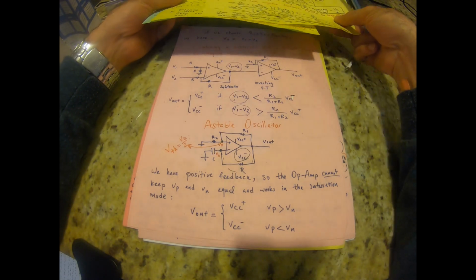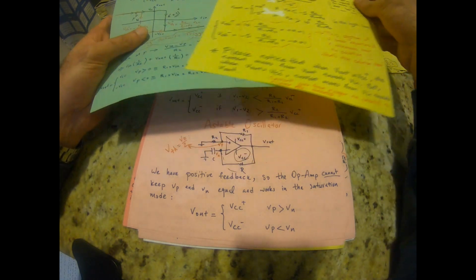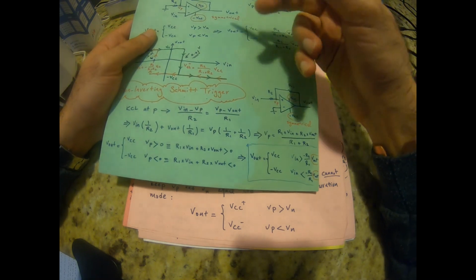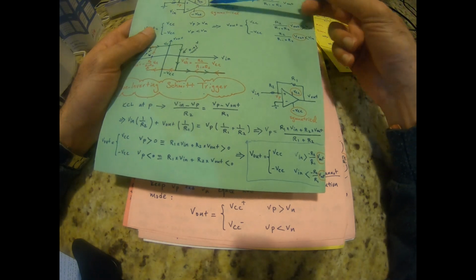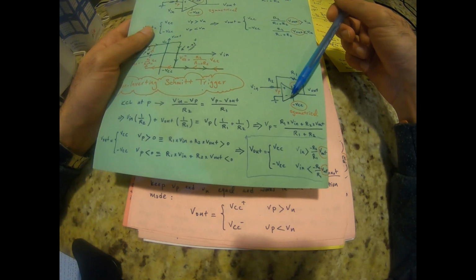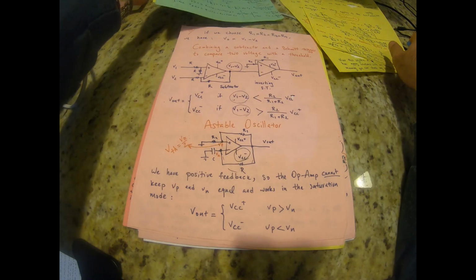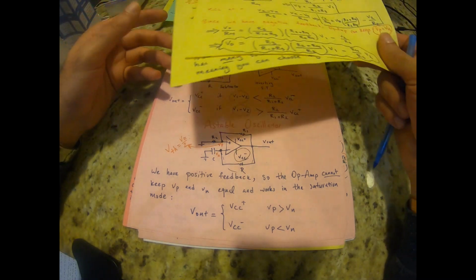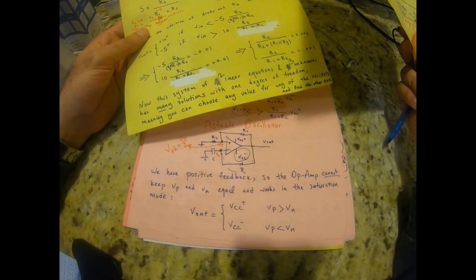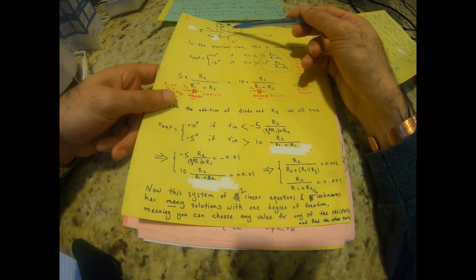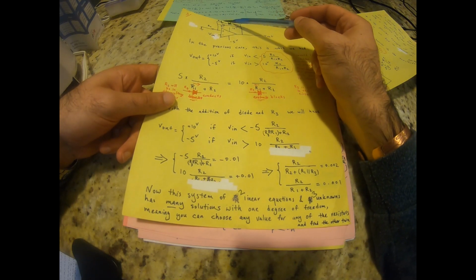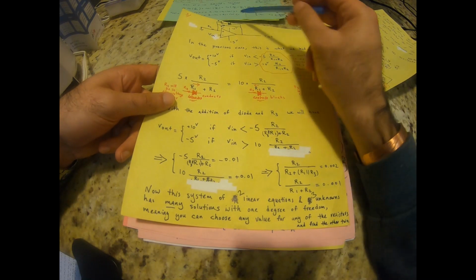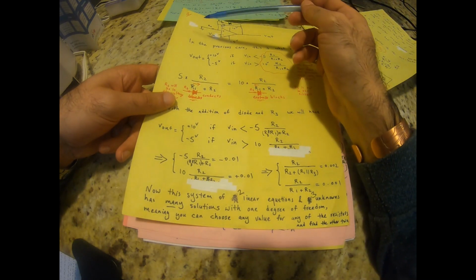If your power supplies are symmetrical, you can use either the inverting Schmitt trigger topology or the non-inverting Schmitt trigger topology. If your power supplies are not symmetrical like this case, you have to introduce a directional resistor, either the diode facing towards V out or towards V in.